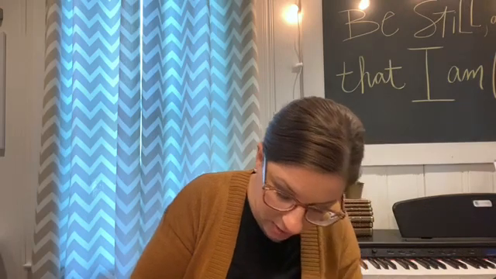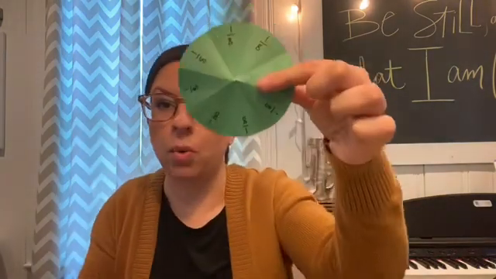So I'm gonna unfold this and put 1/8 on each of the pieces. 1/8, 1/8, 1/8, 1/8, 1/8, 1/8. Okay. So once they're all labeled, then I cut them out so that I don't forget what size they are.